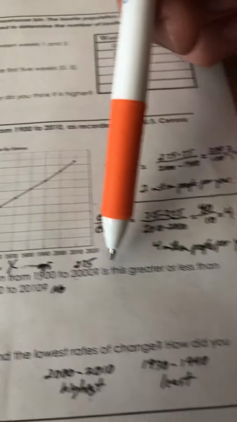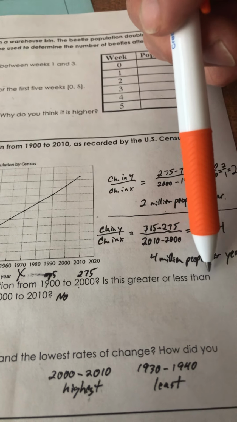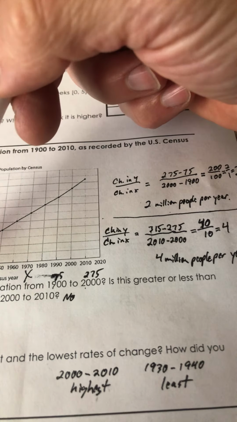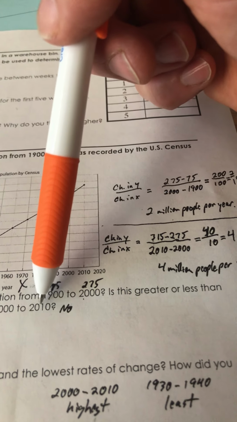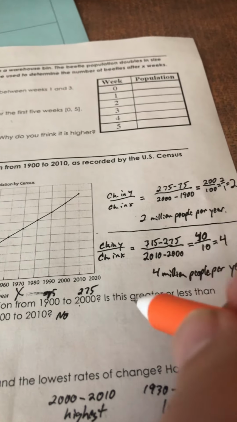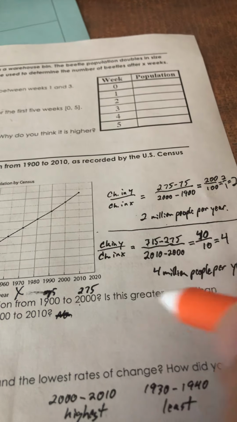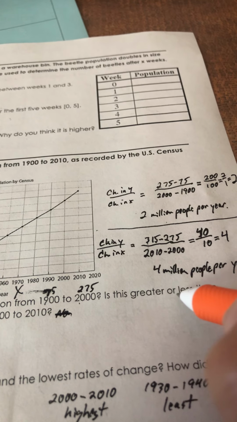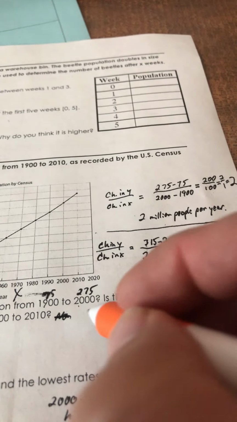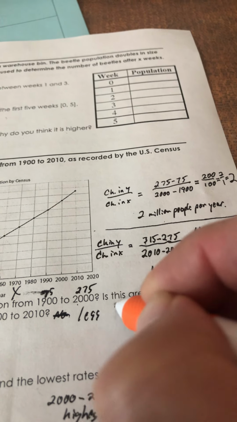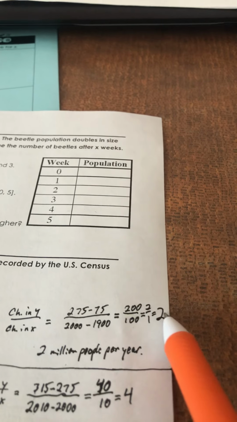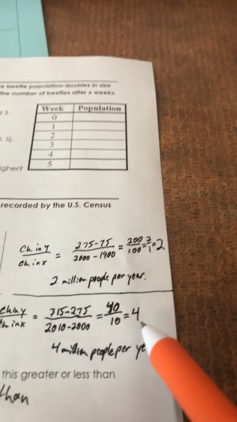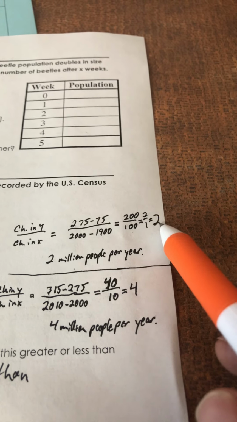So it asks, is this greater or less than the rate of change in the population from 2000 to 2010? I thought it said just greater. Is it greater? No, it is less than. So from 1900 to 2000, that rate of change is different than this rate of change. Okay, it is. This is less than that.